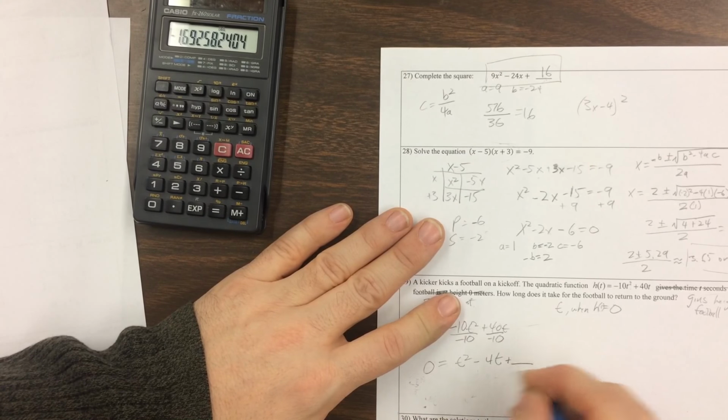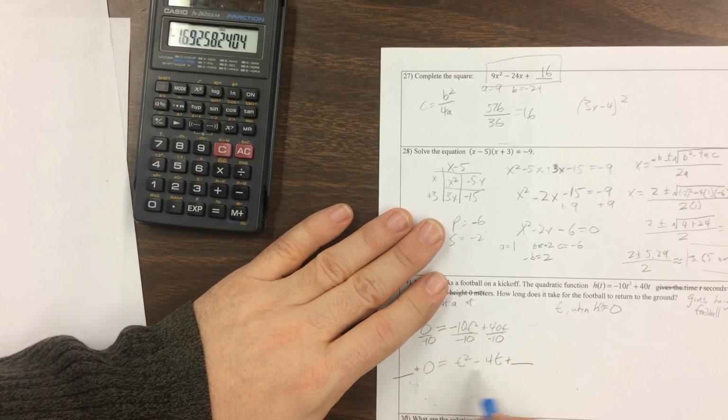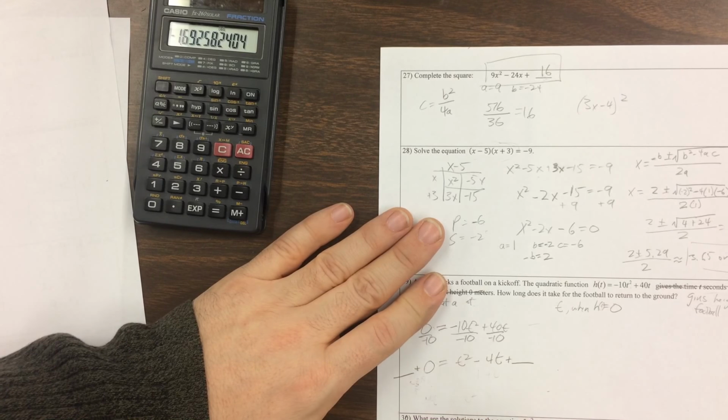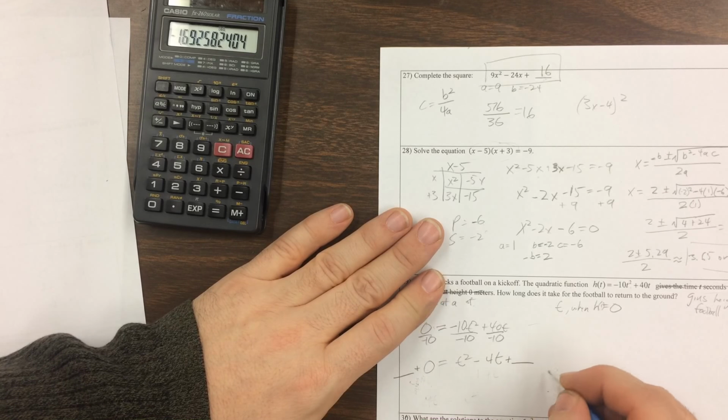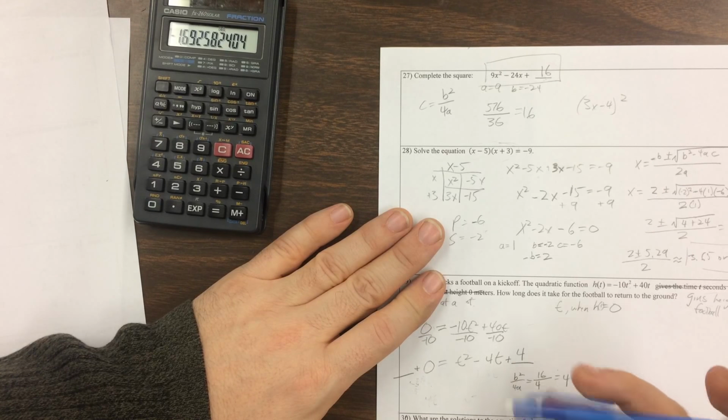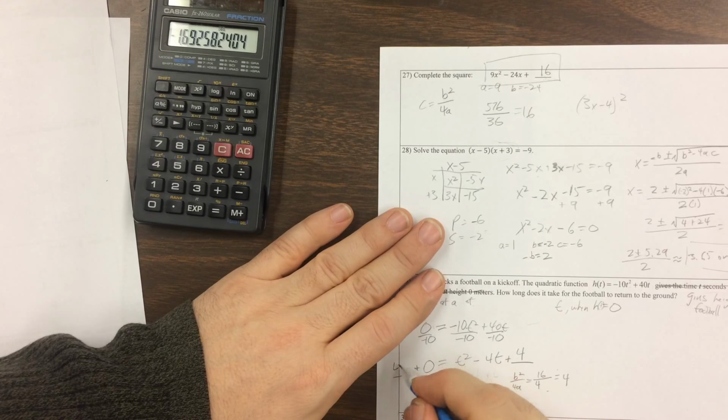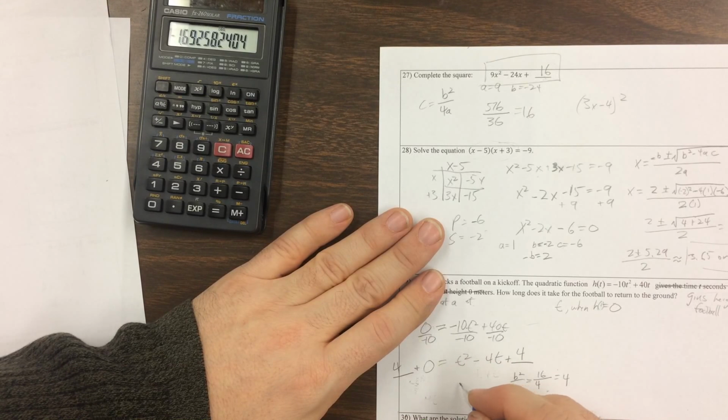So what do I add to both sides in order to make this a perfect square trinomial? Formally, we could say this is b squared over 4a. So that's negative 4 squared, 16, over 4, which is 4. So we have to add 4 to both sides.